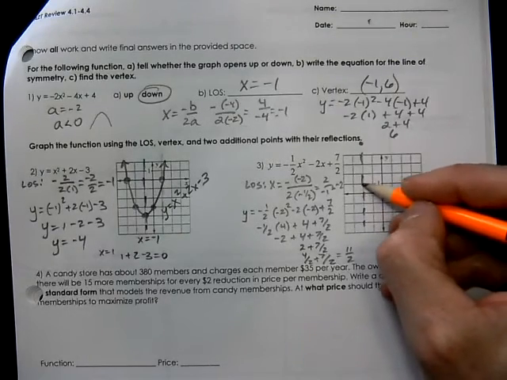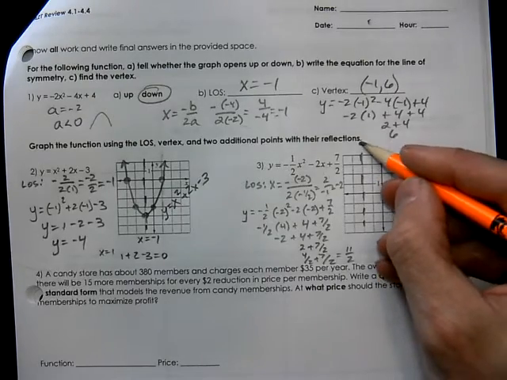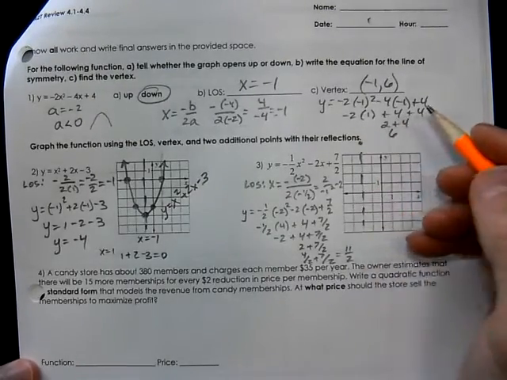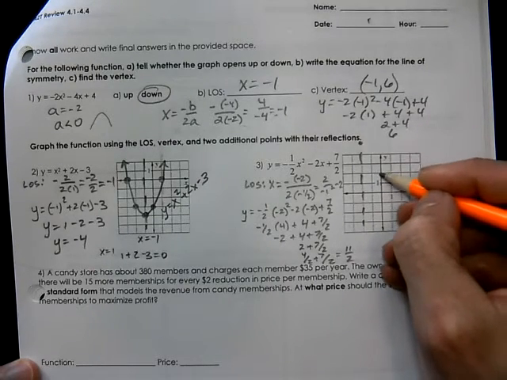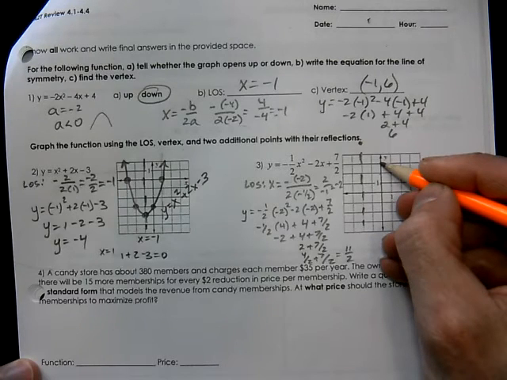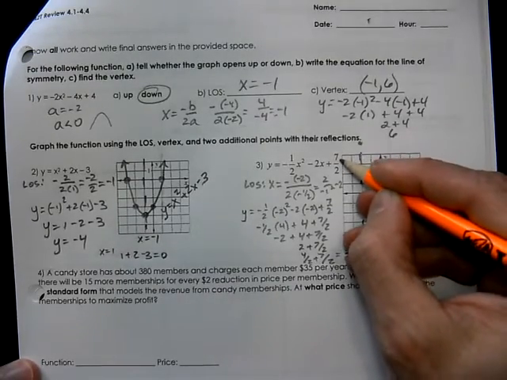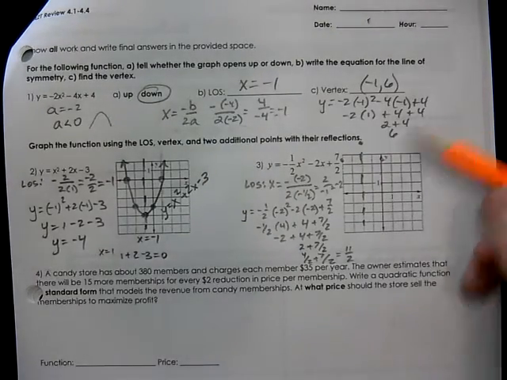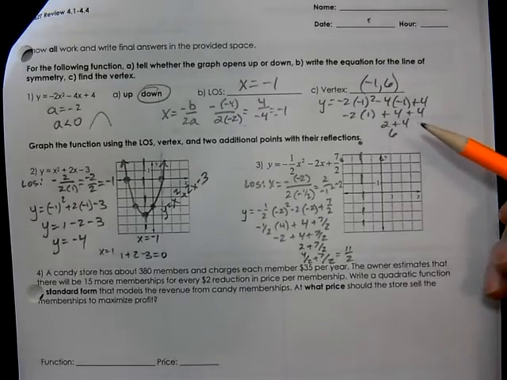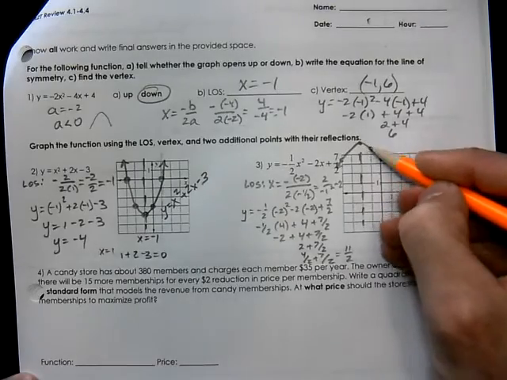So up at 1, 2, 3, 4, 5 and a half. One, two, three. So 2 spots over, 2 spots over. I'm very perplexed by this falling off the graph. And then that's opening that direction so far.